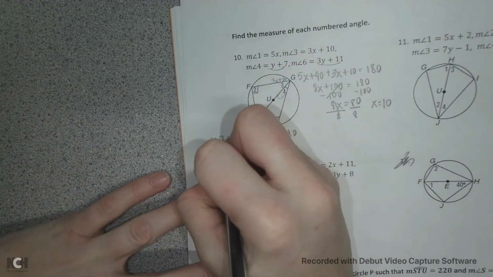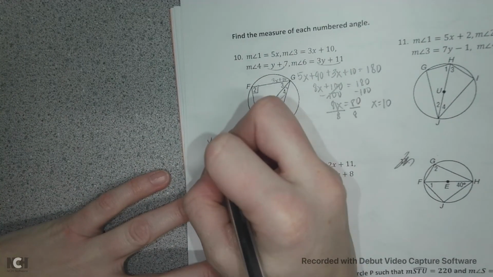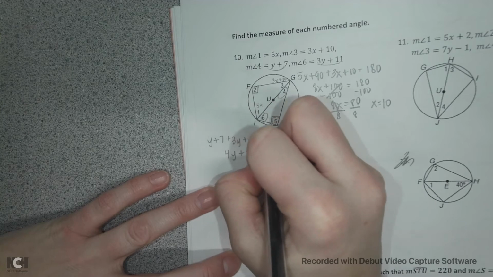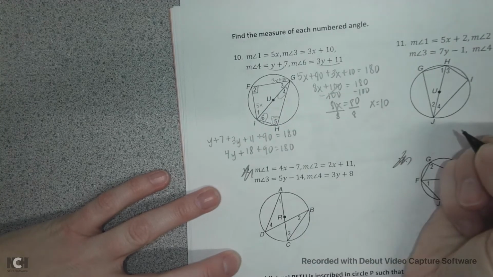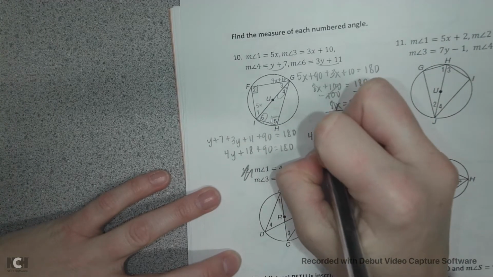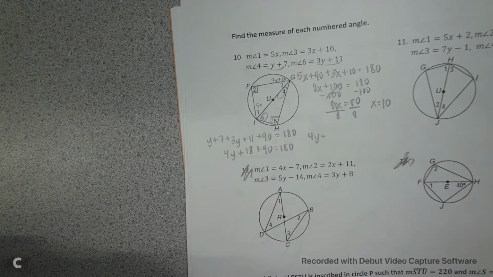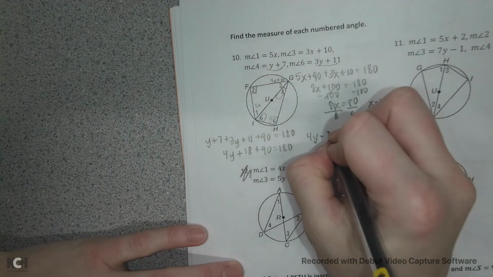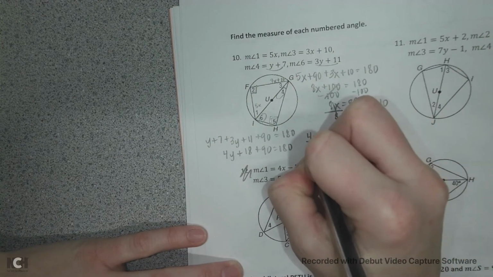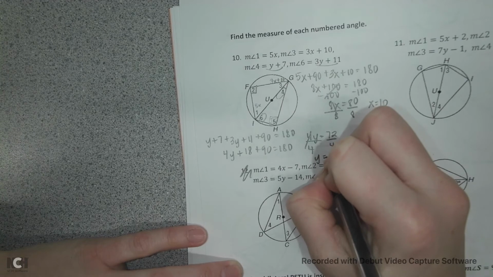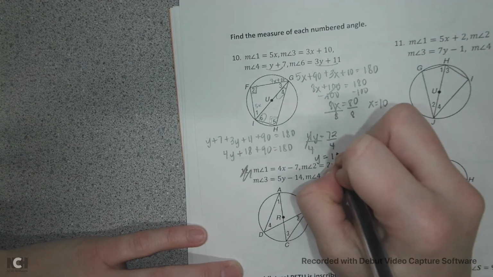Solve for y. 4y and 18 and 90 is equal to 180. So that's 4y equals 72. Divide each side by 4, and y is equal to 18.